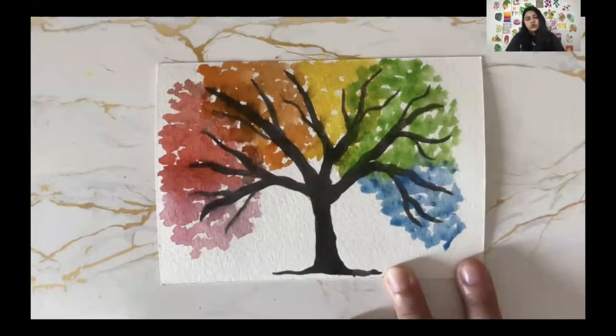Perfect. Look at how beautiful our tree is looking. It's come together so beautifully and so nicely. Isn't it looking amazing? Very well done, everybody. Excellent, excellent job. Great. Perfect.